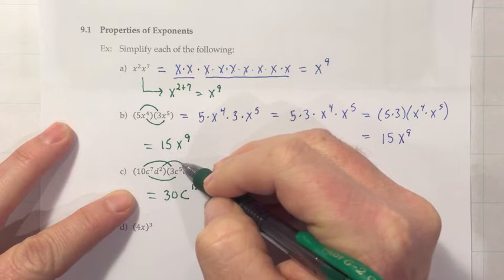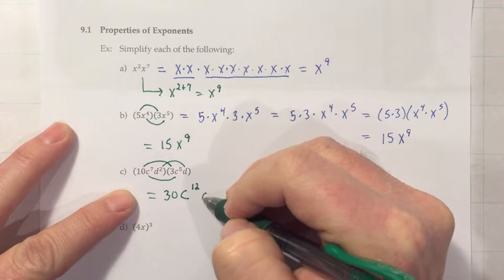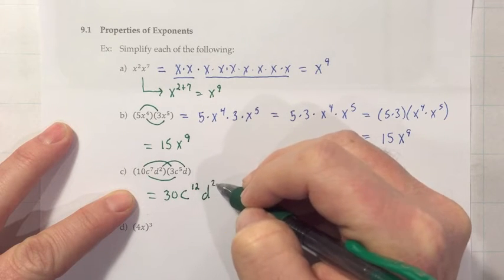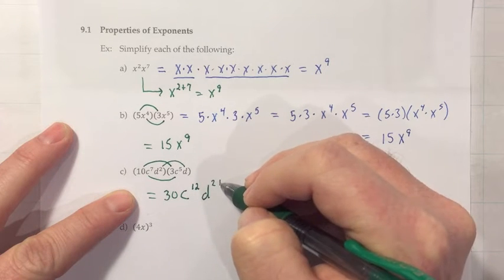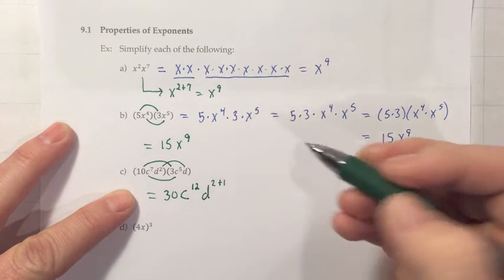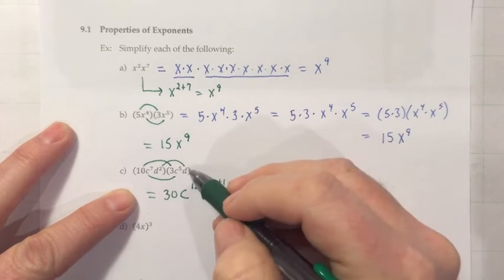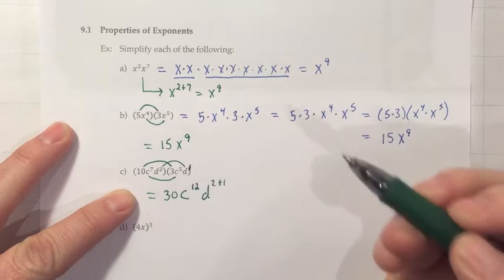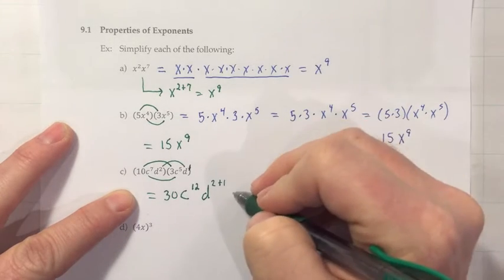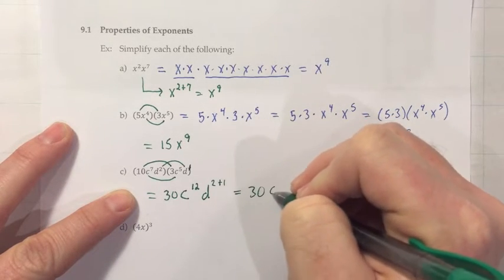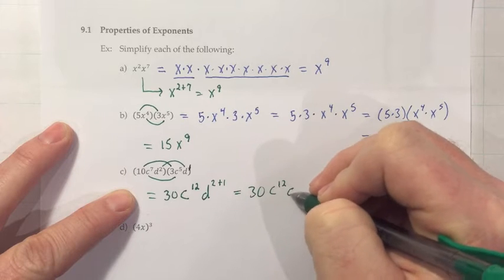And then on the d factors, we have d squared. And then when it's d here, that's d to the 1st, so that would be a plus 1. You could do that in your head and just do d to the 3rd, but I didn't want to show you that. That's considered a 1 exponent when there's nothing written there. And so then that would be 30 c to the 12th and d to the 3rd.